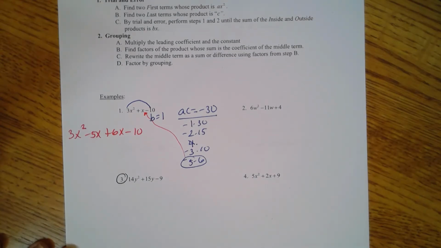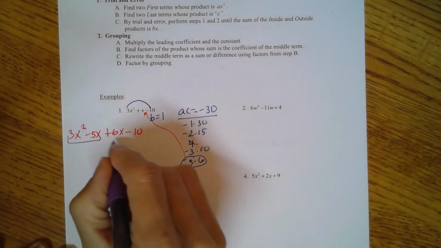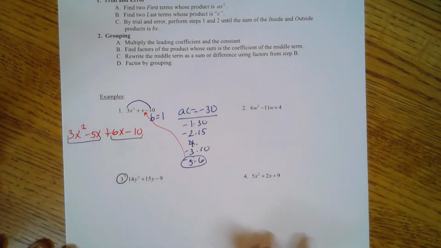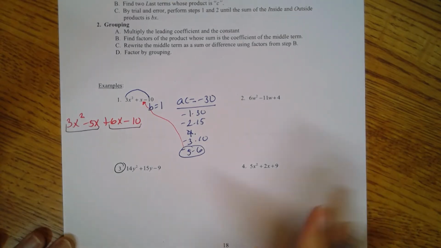Just like in the previous section, we now know what to do: factor by grouping. Group the first two terms, take out what's in common. Group the second two terms and take out what's in common. So this method alleviates the trial and error. You know what your answers are, you plug them in, you factor by grouping.